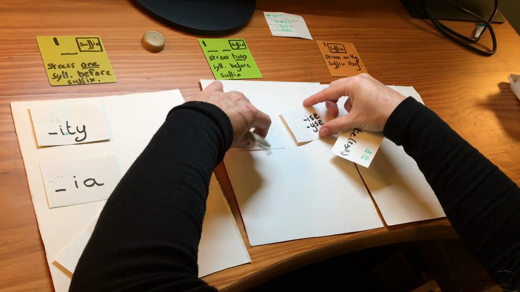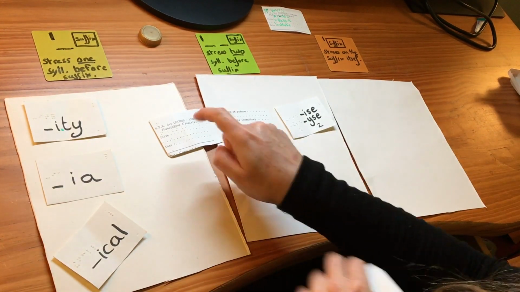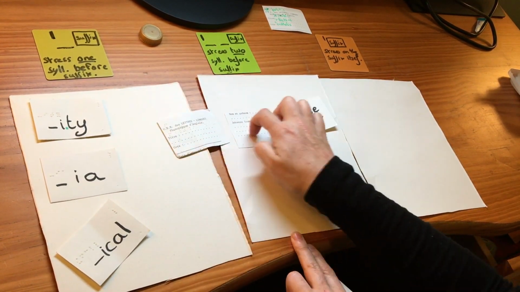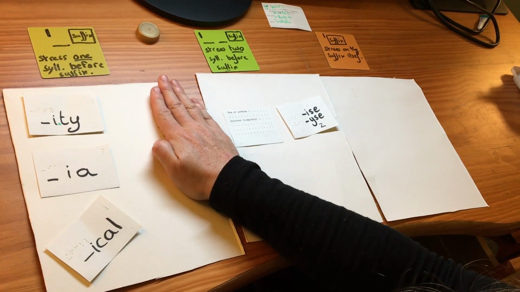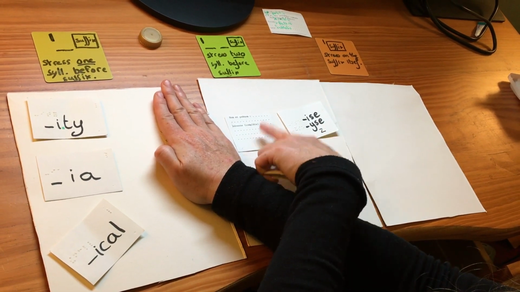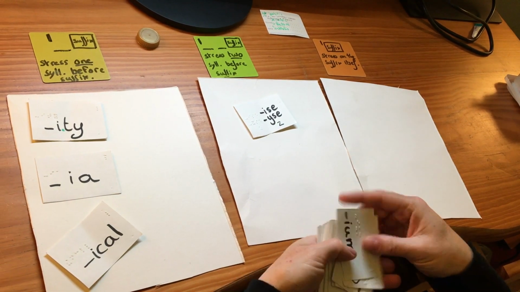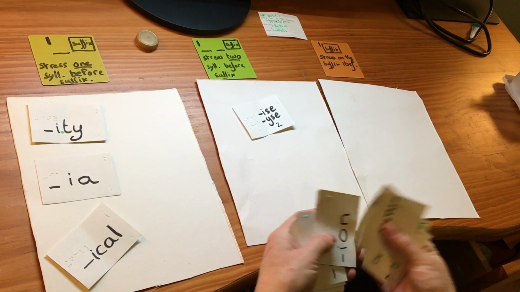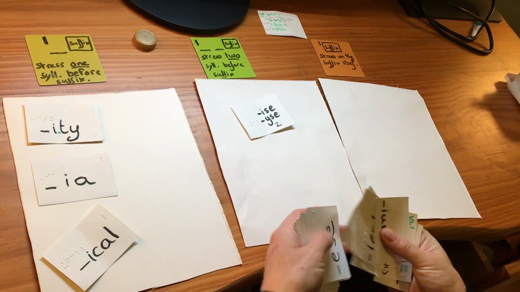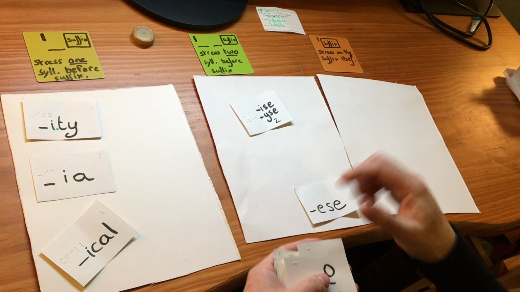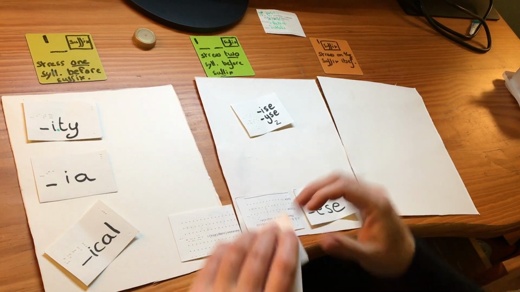organize, organize. So how many syllables before? You count 1, 2, that's category 2. Going to find another one. Ease, that could be, let's find Portuguese, Japanese.